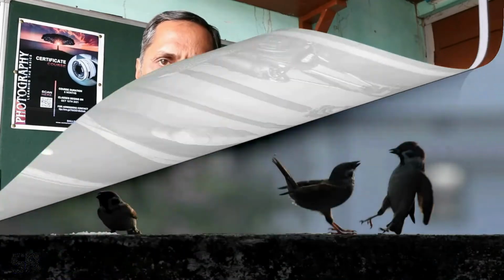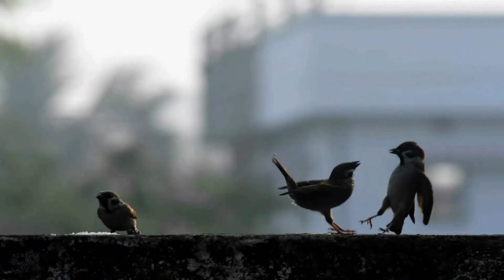House sparrows are nearly gone nowadays from our urban life, but there are some areas where they are still visible. This is a morning picture, when usually house sparrows come out of their nests and chirp around. But there is heavy movement which needs to be documented with proper shutter speed.